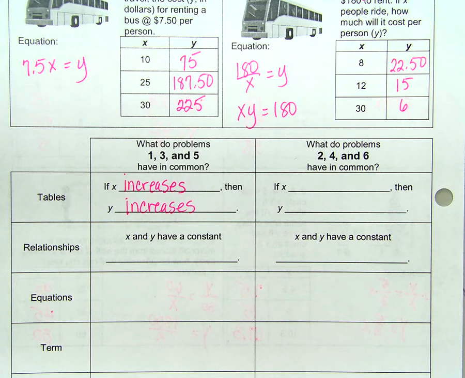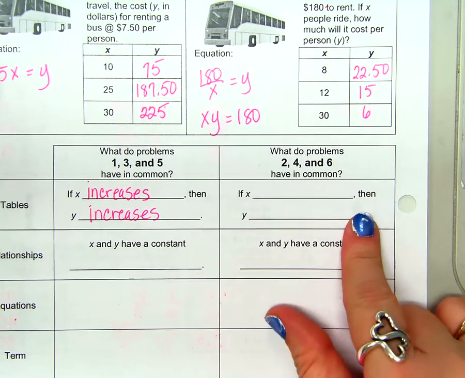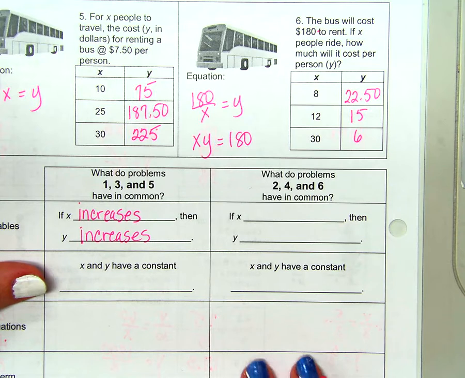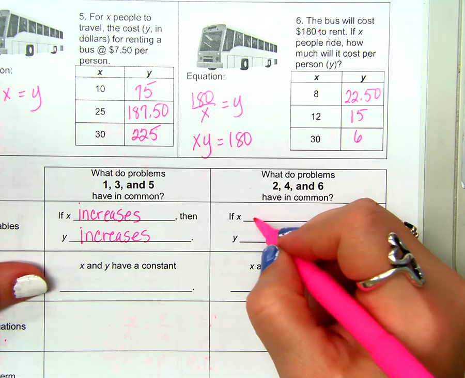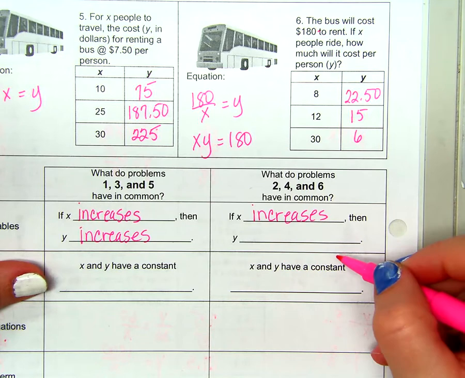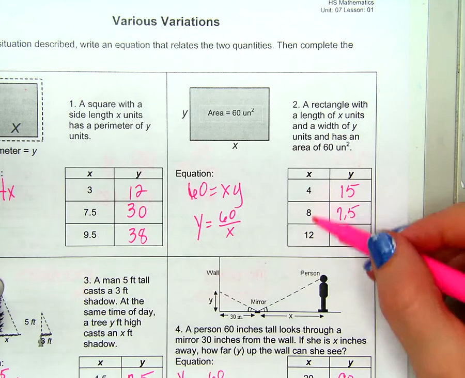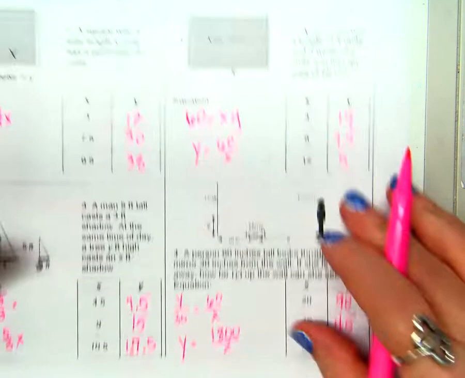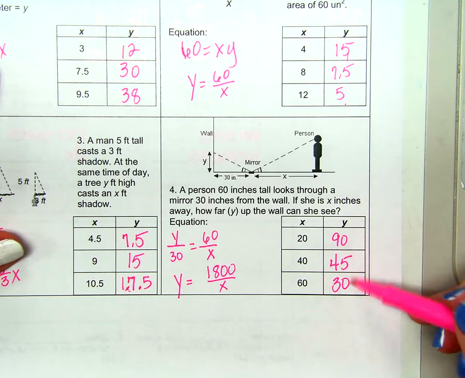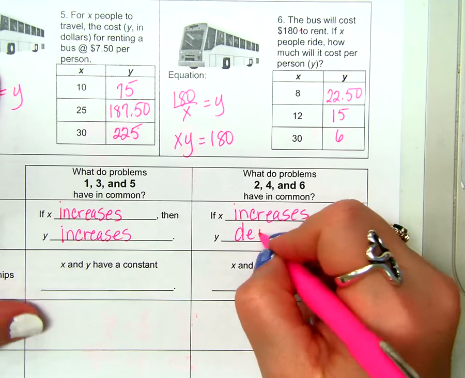Do you want to do all about 1, 3, and 5 and then do all about 2, 4, and 6, or do you want to do them at the same time? Same time? Okay. So let's look at 2, 4, and 6. What do their tables have in common? What's happening with their x's? Increases. The y's decrease. For every one of them? X is increasing, y is decreasing.